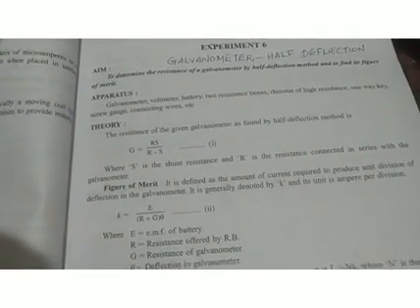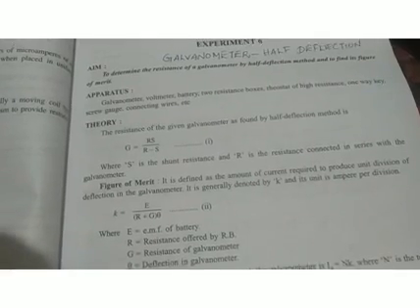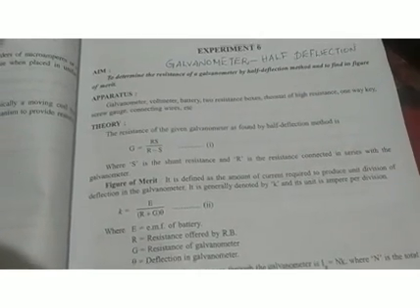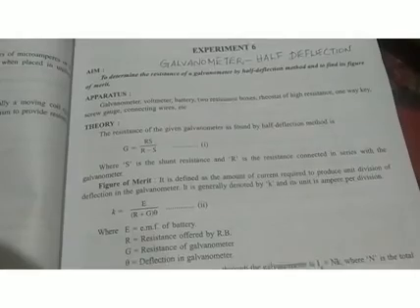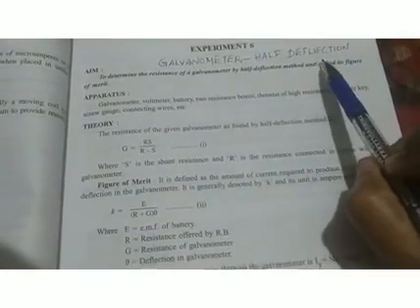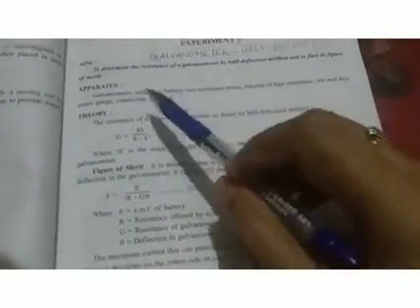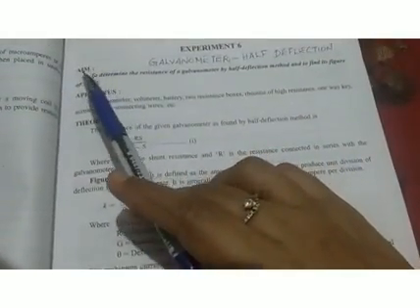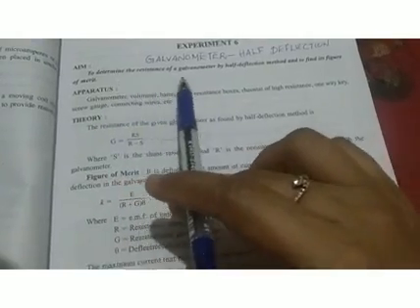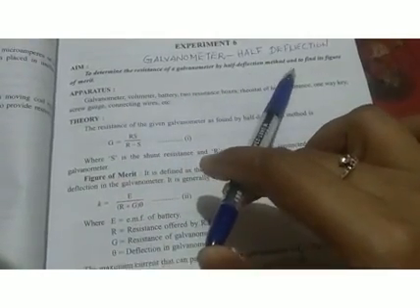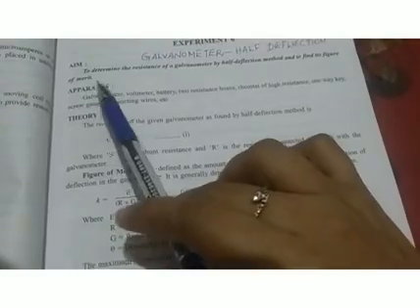That is your experiment number 6 in your lab manual. Galvanometer. And you should write the title of the experiment like this: galvanometer, half deflection. Okay, that should be the title of your experiment in your fair record. Then first you need to write the aim: to determine the resistance of galvanometer by half deflection method and to find its figure of merit.